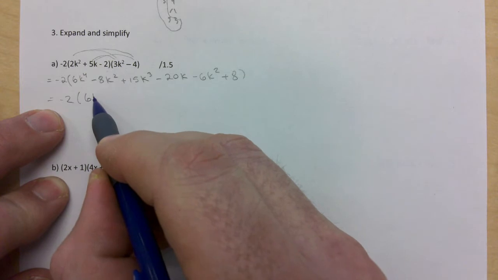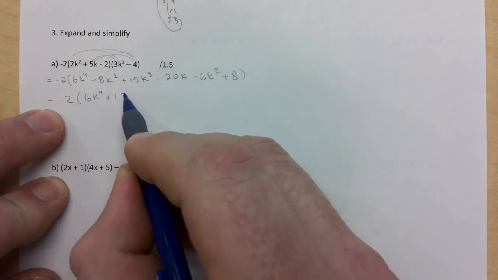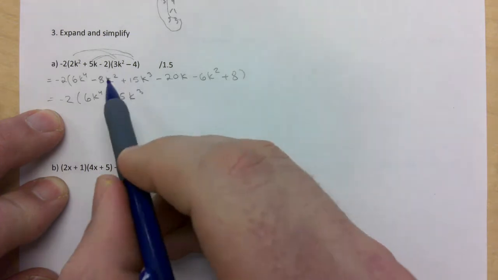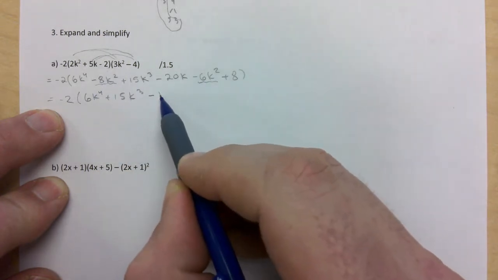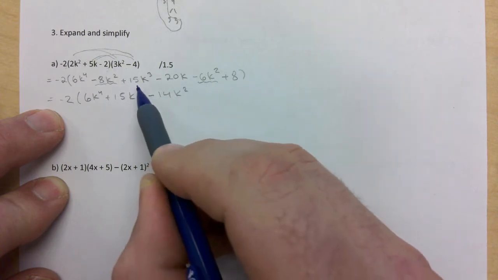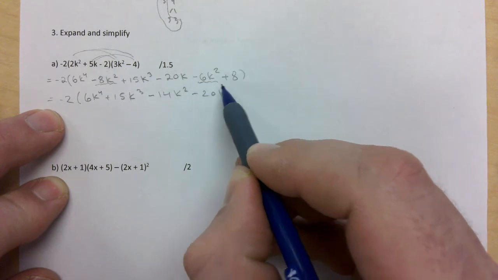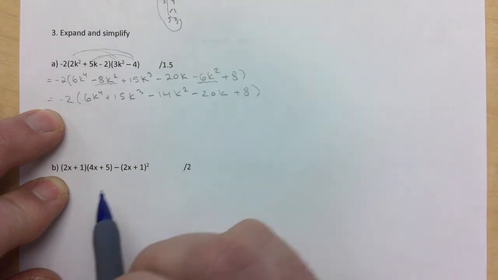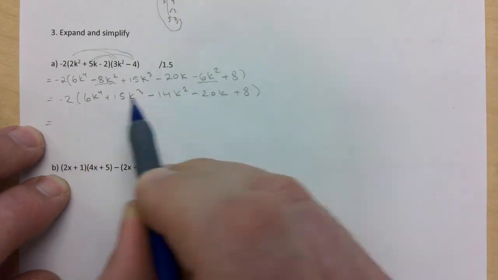I already arrange it if possible. My k cubed is here. There's a k squared here and a k squared there, and that's -14k squared. And then there is the -20k and the +8. Okay, and then the last step is to multiply all of this by -2.